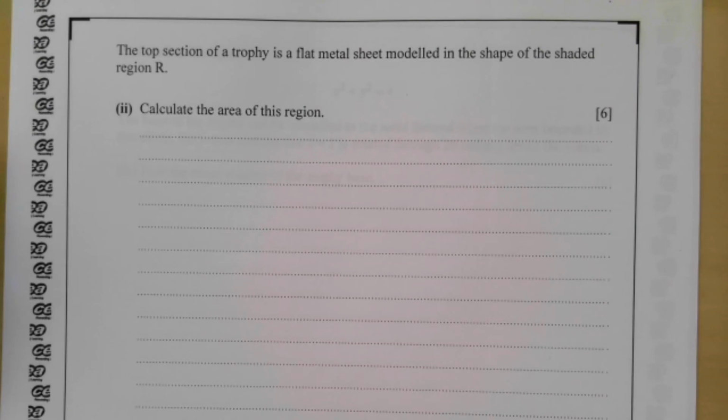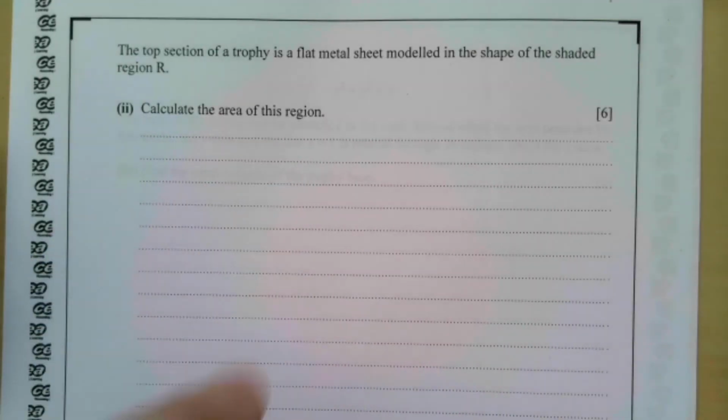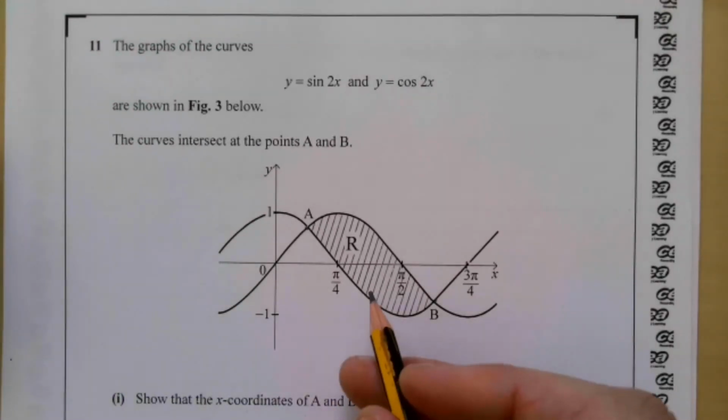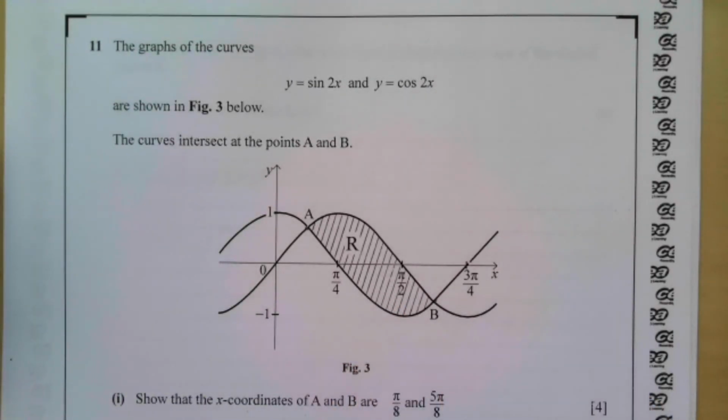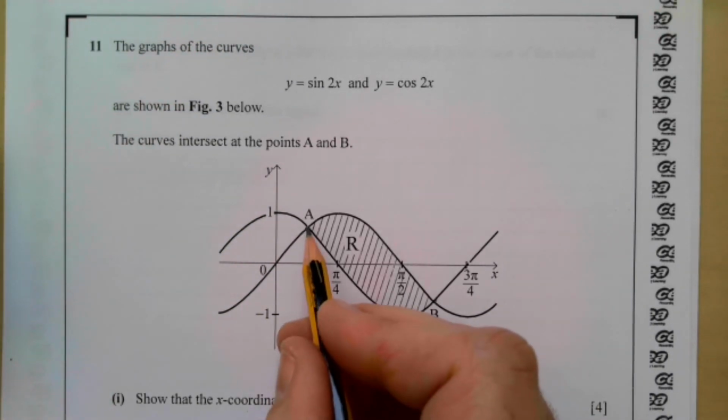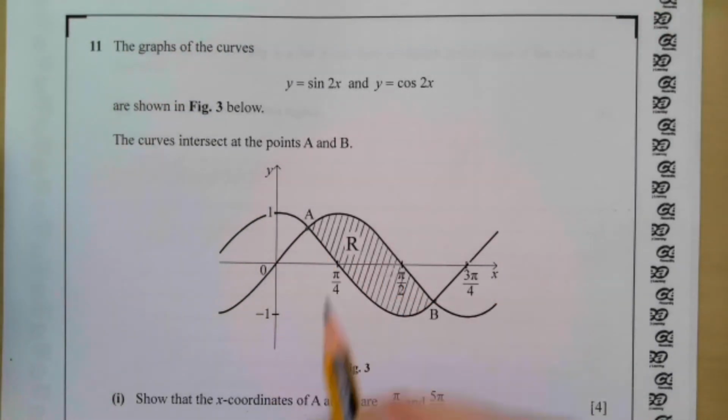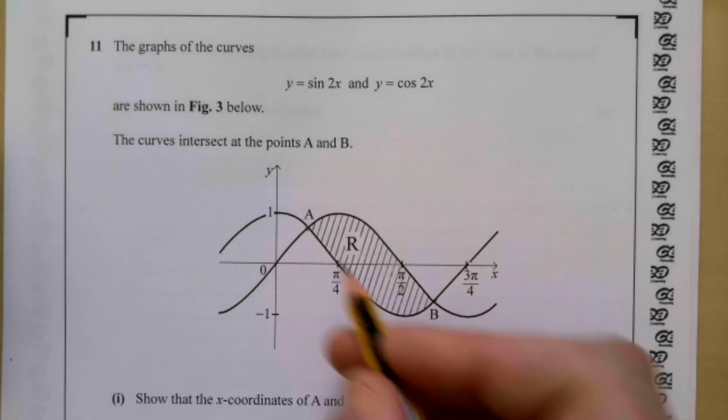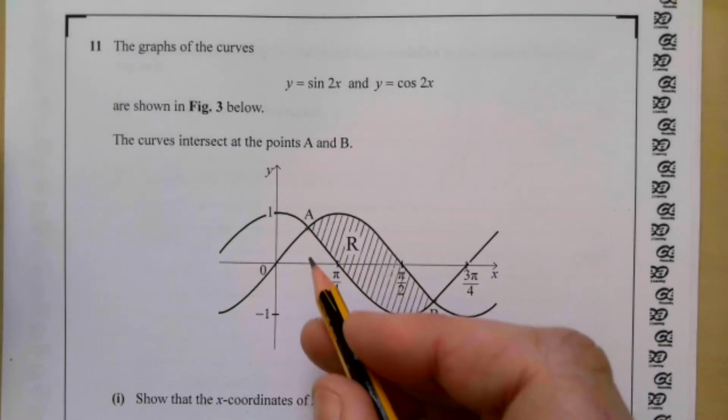So the top section of a trophy is a flat metal sheet modelled in the shape of the shaded region R. Calculate the area of this region. So we need to find the area of this region here. So what we do is we're going to integrate between these 2 points here, and we get the one on the top, take away the one on the bottom. So be careful here, we know which one's which.